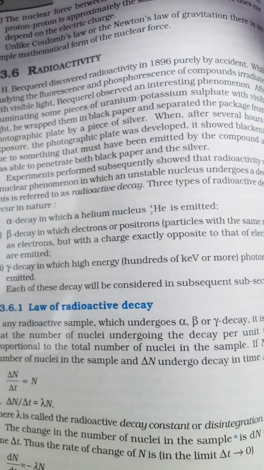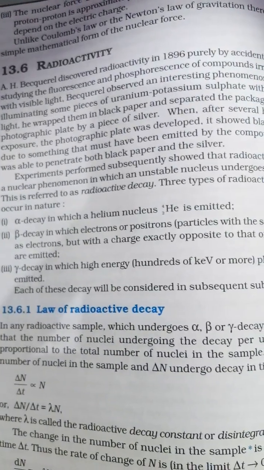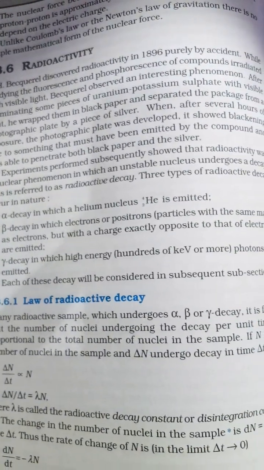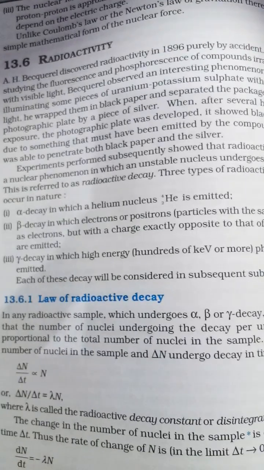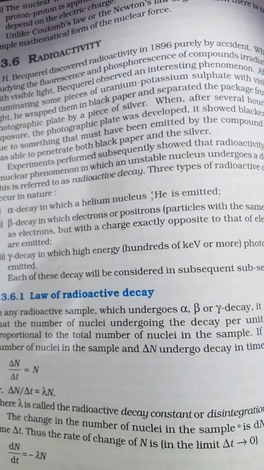Experiments performed subsequently showed that radioactivity was a nuclear phenomenon in which an unstable nucleus undergoes a decay. This is referred to as radioactive decay.